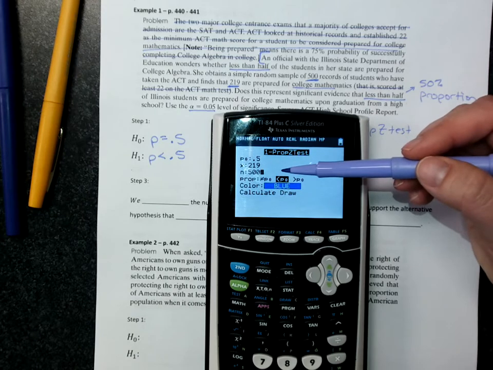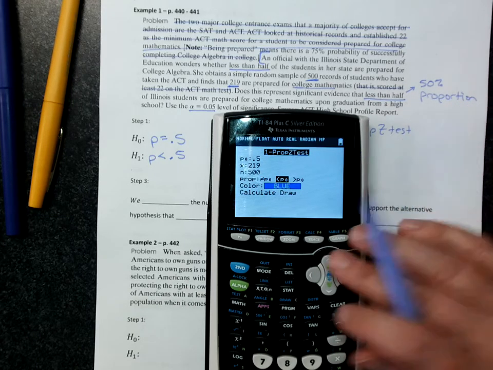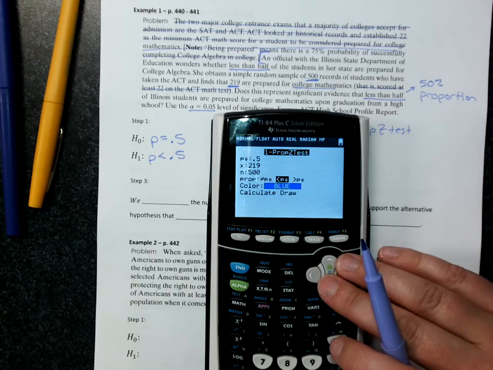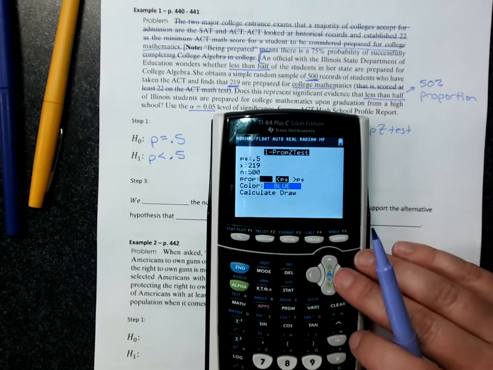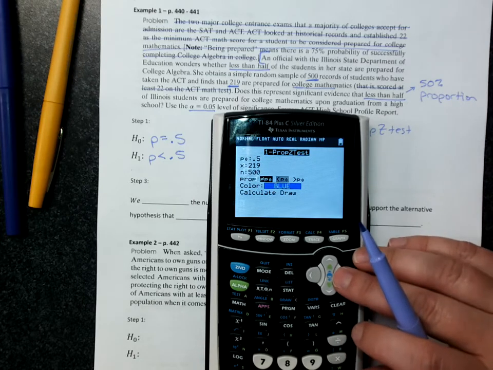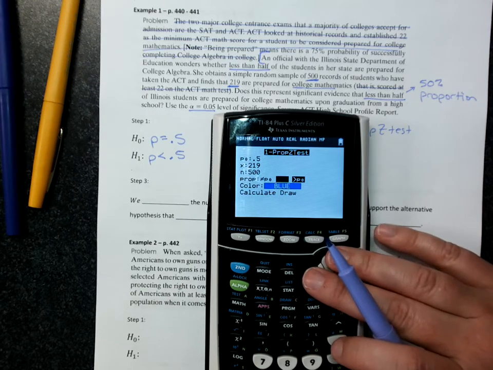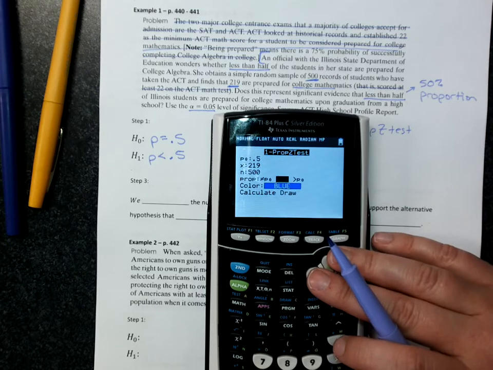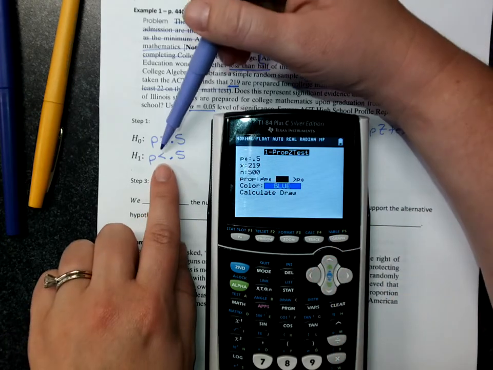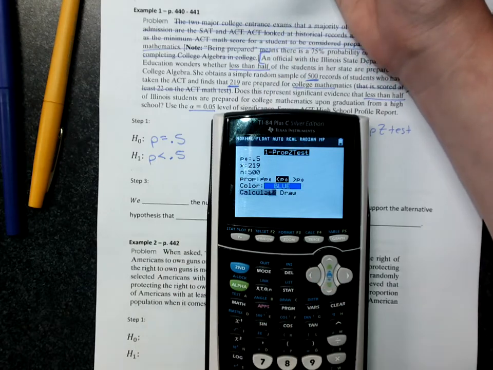So 219 out of 500, we're trying to see if that's significantly less than a 0.5 proportion, and we're testing the less than side. So you have 3 options. You have not equal to, and you can push enter to select not equal to. Less than, you can push enter to select less than, or greater than, and you push enter to select greater than. We're going to match. So you match the symbol. If this is less than, you choose less than, and then you go down to calculate.